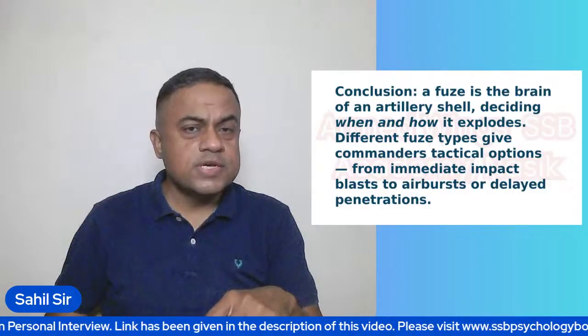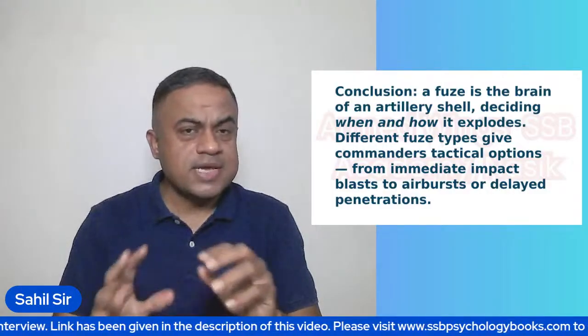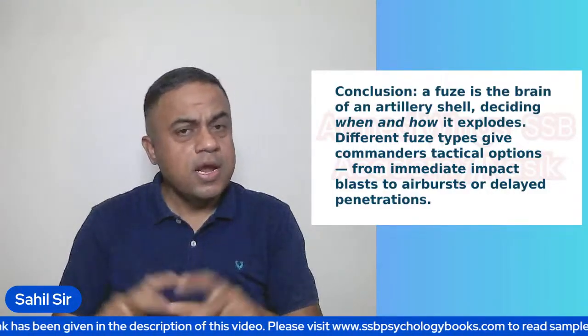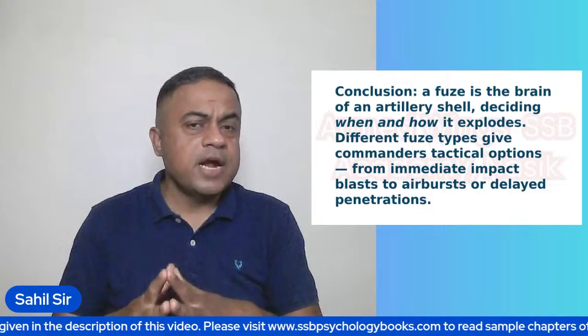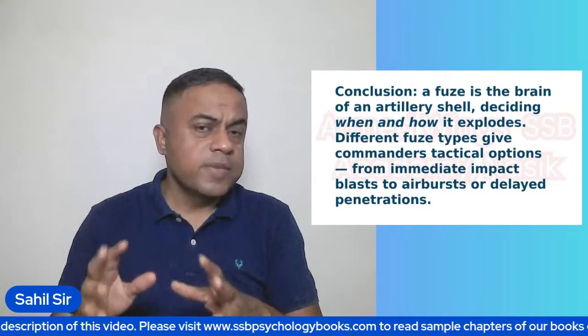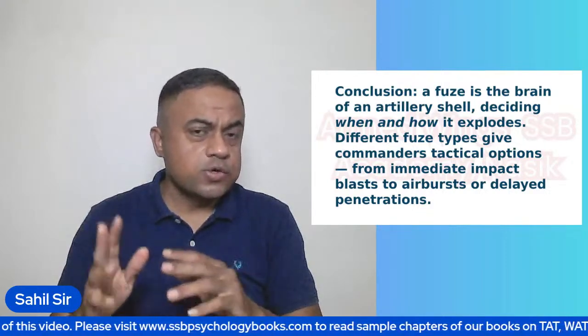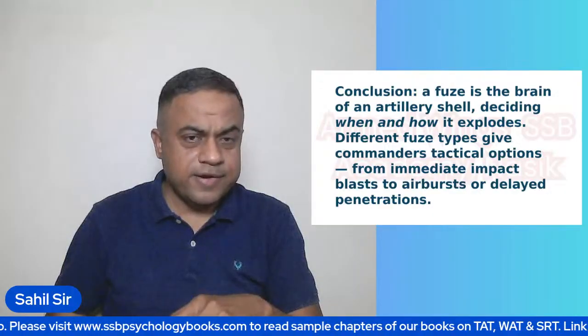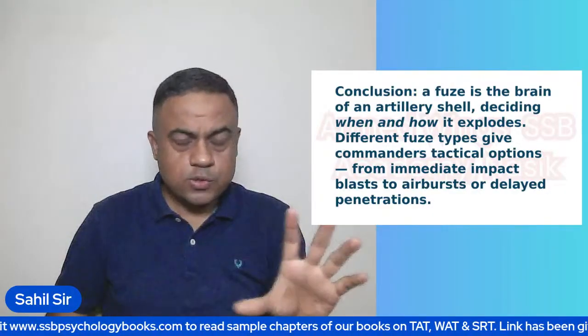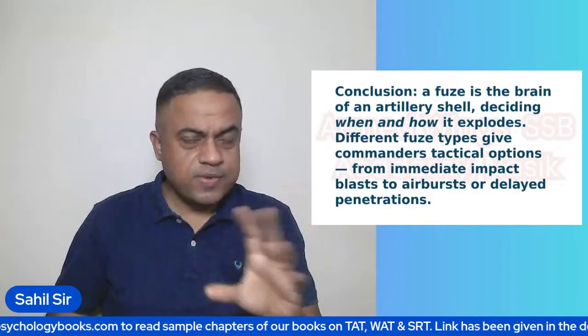Conclusion: a fuse is the brain of an artillery shell, deciding when and how it explodes. Different fuse types give commanders tactical options, from immediate impact blasts to air bursts or delayed penetrations. So fuse is what decides when and how the shell will explode. Now let's study proximity, time delay, and time fuse in detail.